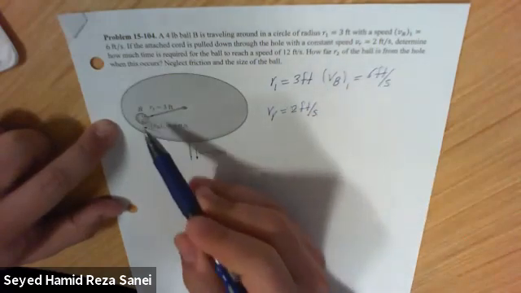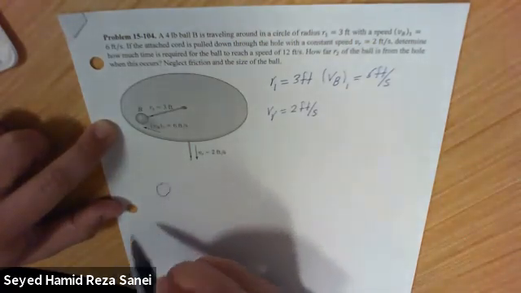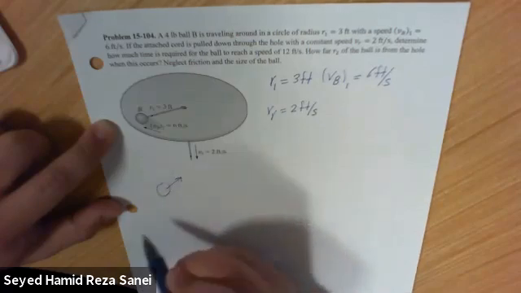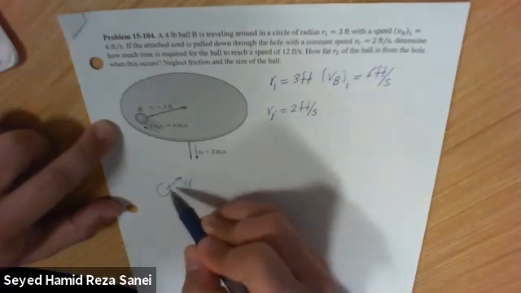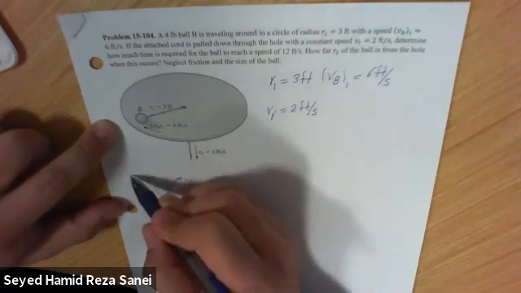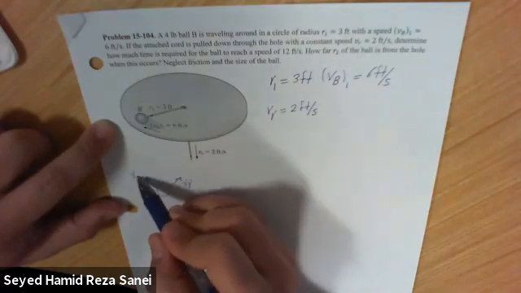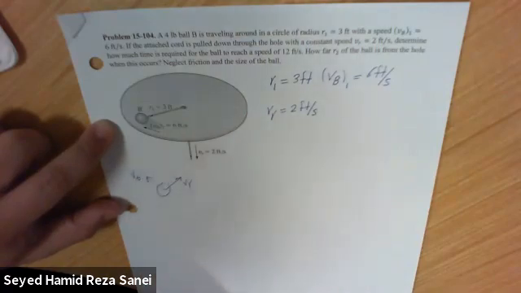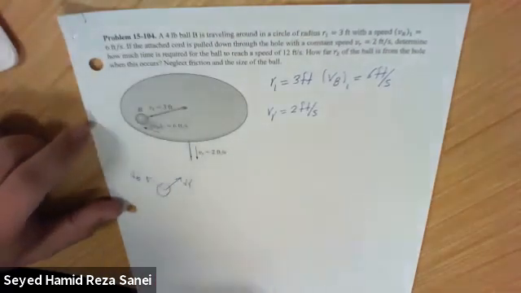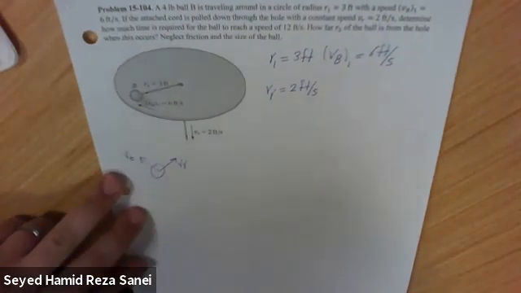For this mass M, there is a velocity towards the center, we call it VR, and there is a velocity perpendicular to the radius. We can call it the tangential velocity, sometimes called V theta. The symbol that we use is not really important, but the concept is very important that we have 2 components of velocity.